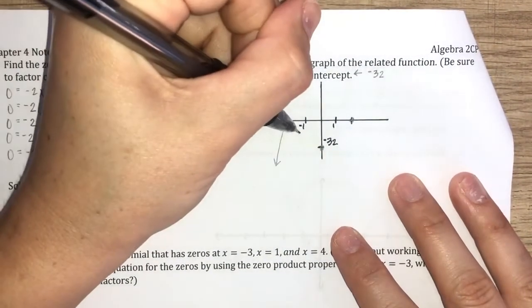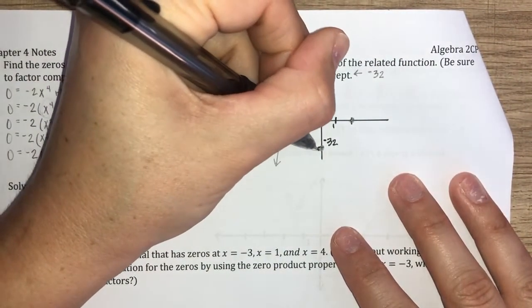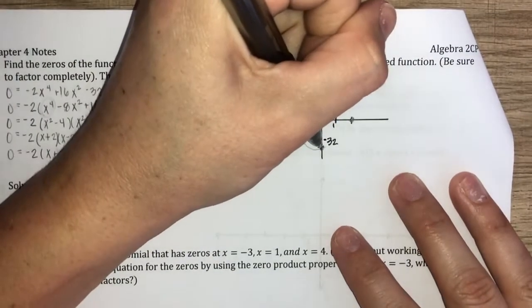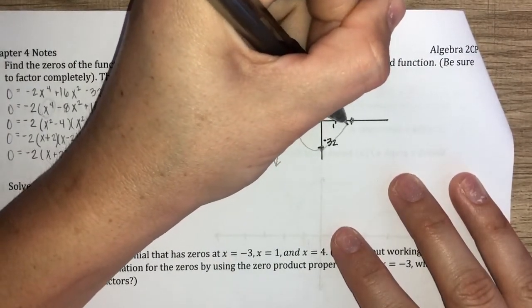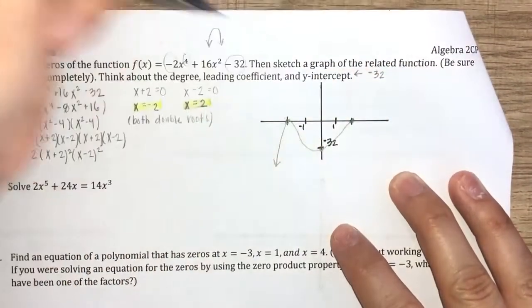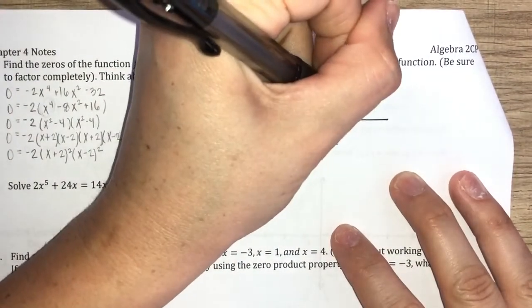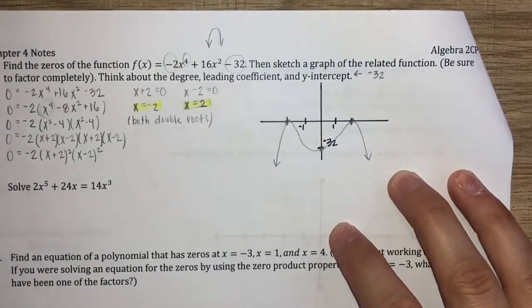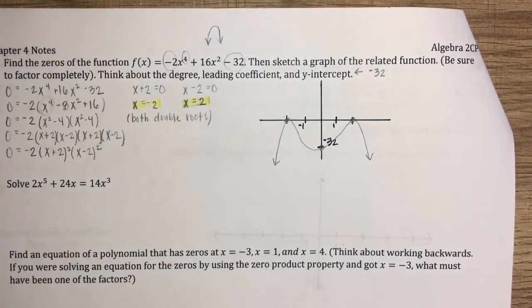And then it'll cross through the y-intercept at some point. It'll come back up to my next solution at x equals 2, and it's going to bounce off at x equals 2 because it's also a double root, and it'll finish off going downward.